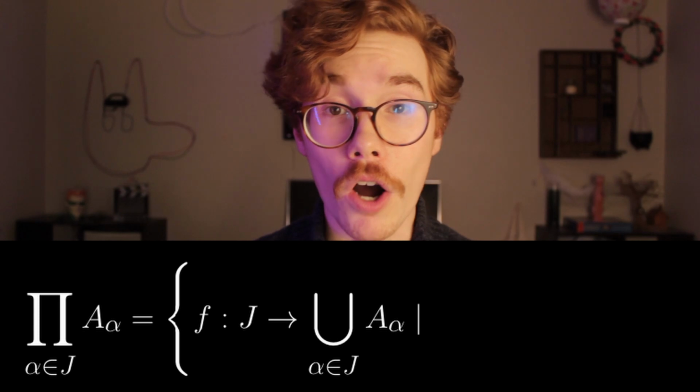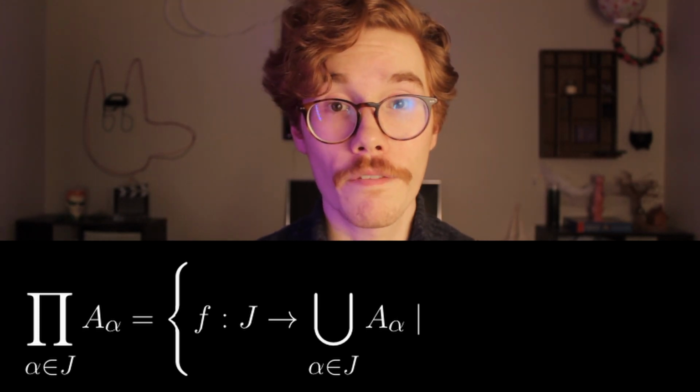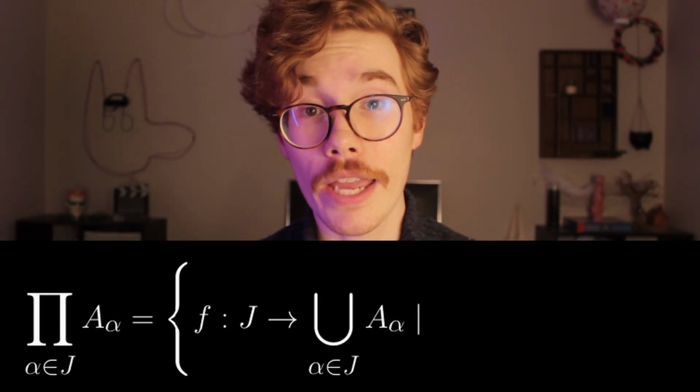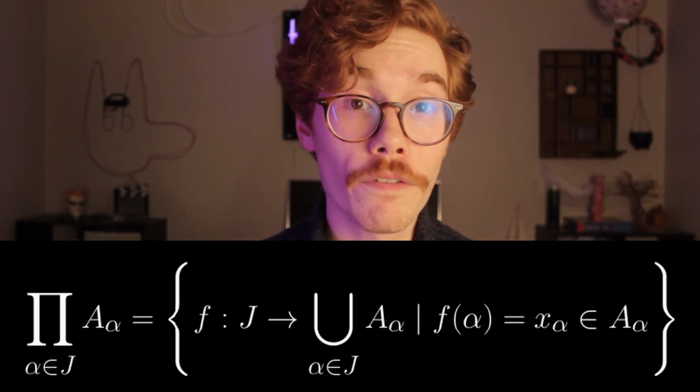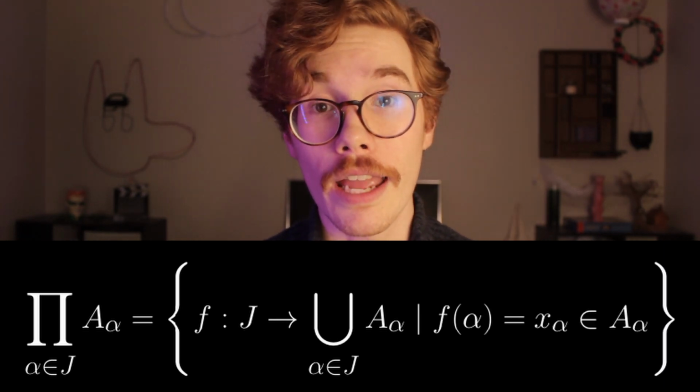So now, to define the set product in this general sense, let's say we have a whole host of sets, one for every alpha in our indexing set J. We'll write A sub alpha for the alpha-th set. The product of the A sub alphas, which we'll write like this, is just the collection of all possible choice functions from J to the union of the A sub alphas, where the alpha-th coordinate lives in A sub alpha.